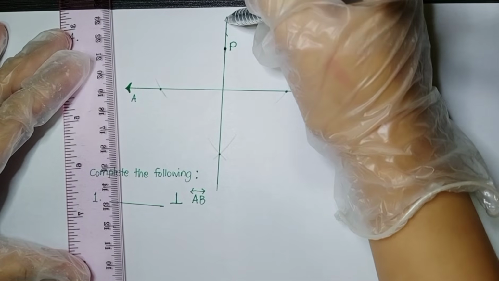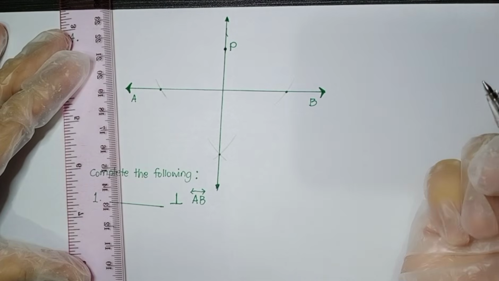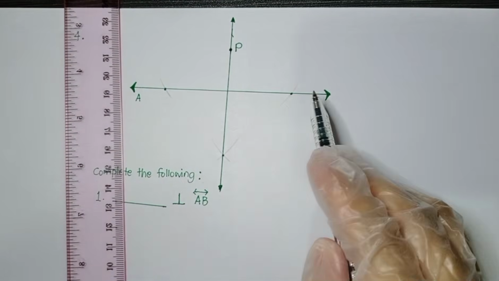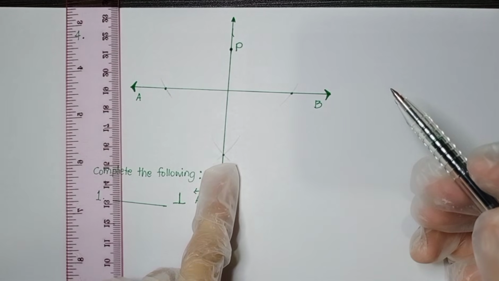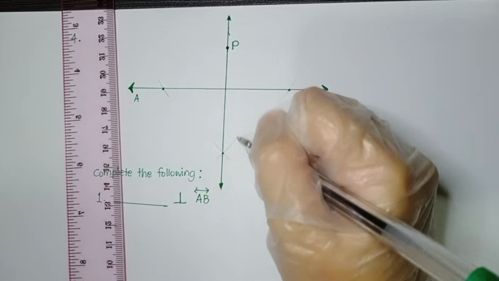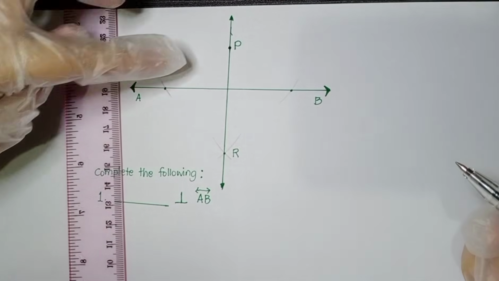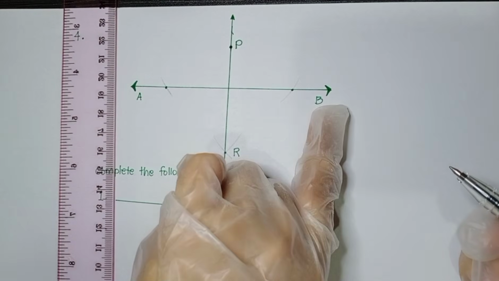So, do not forget your arrows. Okay, now. So, meron na tayong line perpendicular to AB. So, i-name natin itong point na to. So, let us name this as R. Okay. So, we have line PR is perpendicular to line AB.